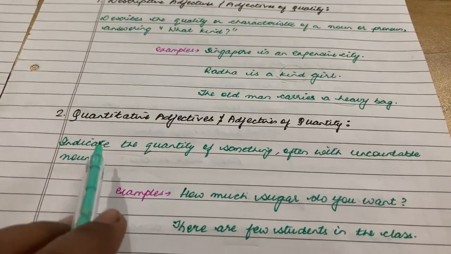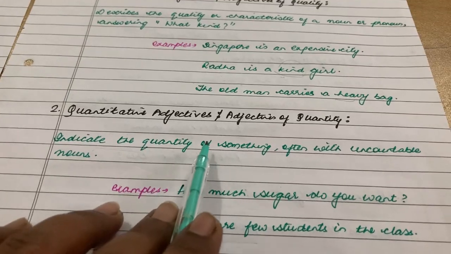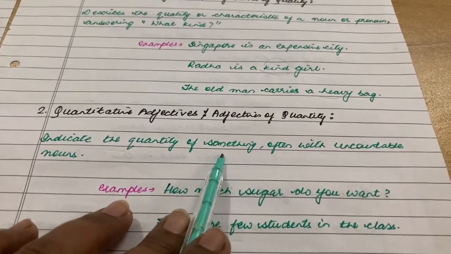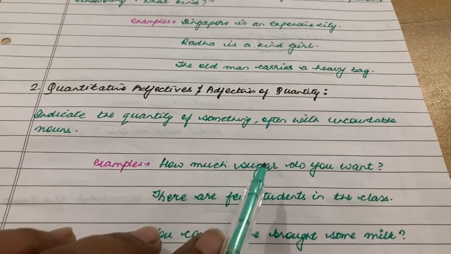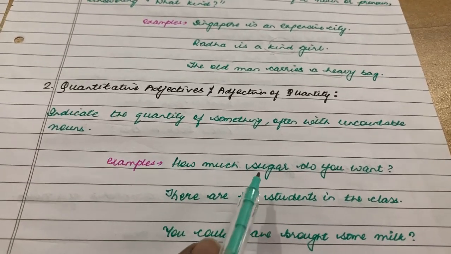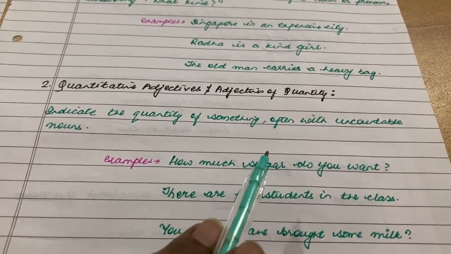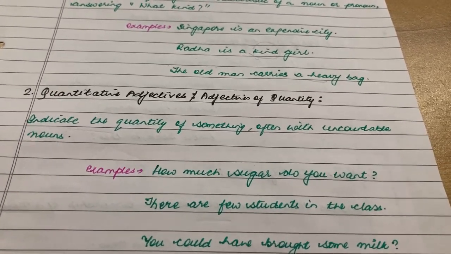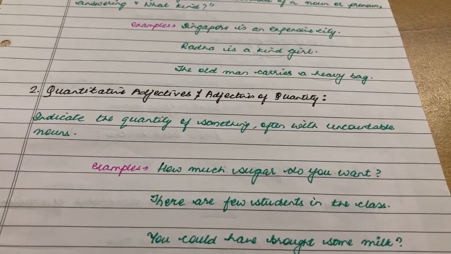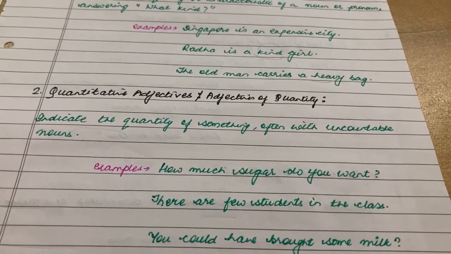Example: how much sugar do you want? Here, since we cannot count sugar by piece, it is considered an uncountable noun.